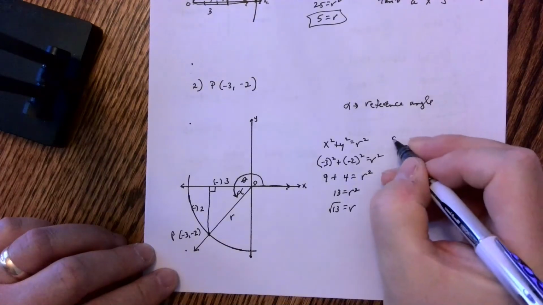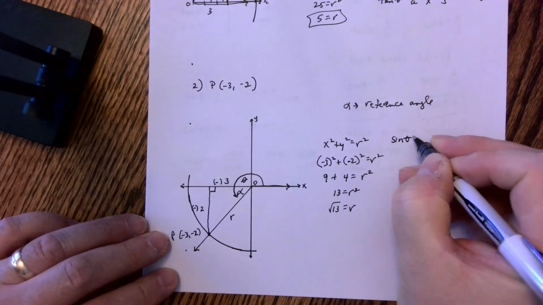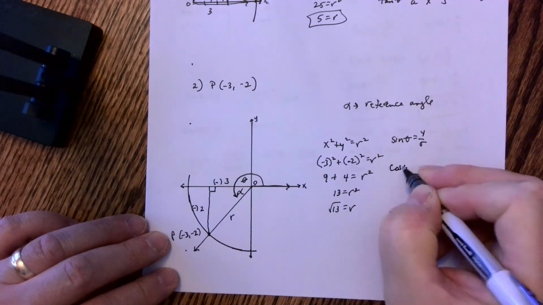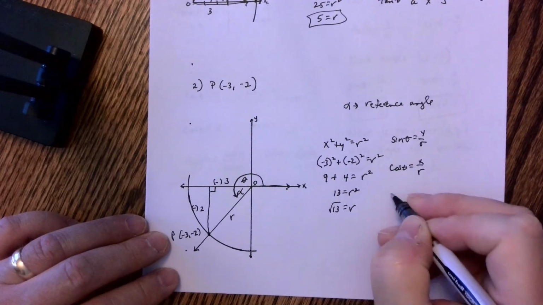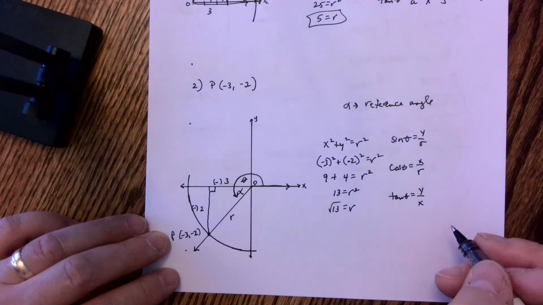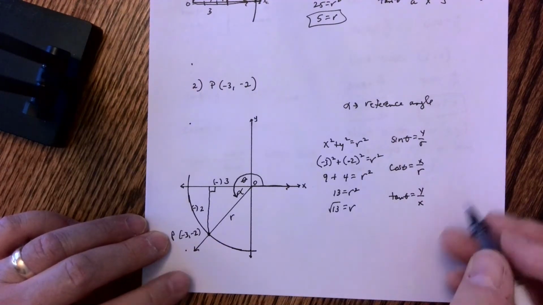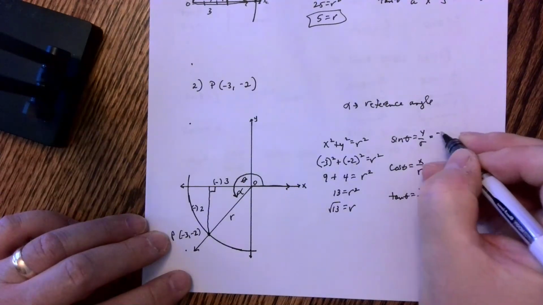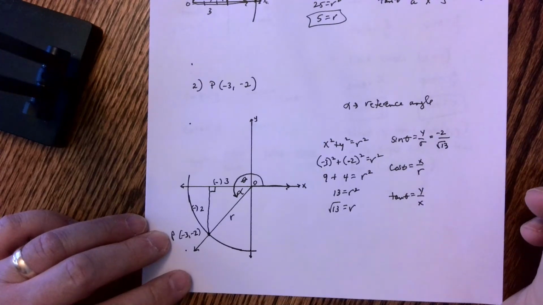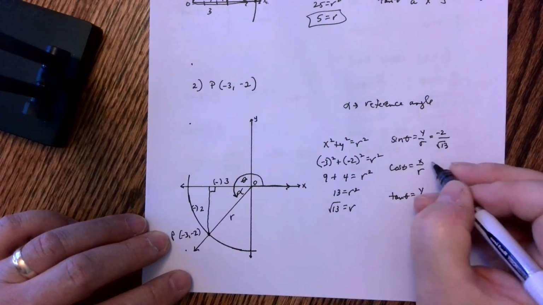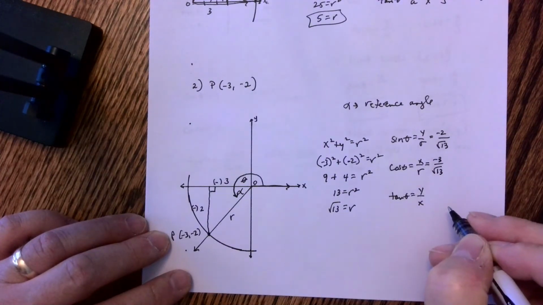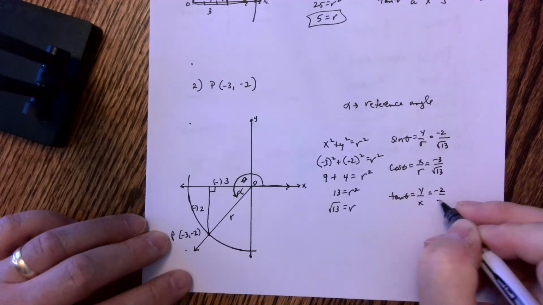Alright, so here we go. Sine of theta is equal to what? Y over r. Cosine of theta is x over r. Tangent of theta is y over x. And let's see if we can find those three, our big three. Well, y is -2 over r, which is the square root of 13. Cosine is -3 over r, which is the square root of 13. And tangent is y, which is -2 over -3.